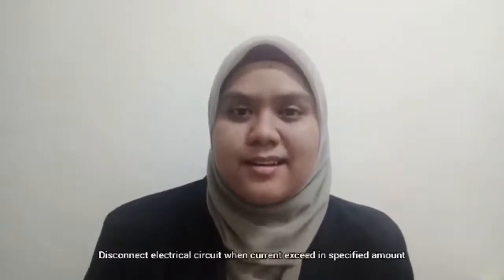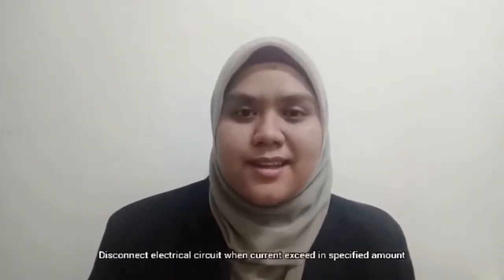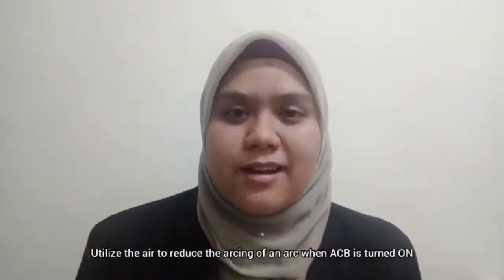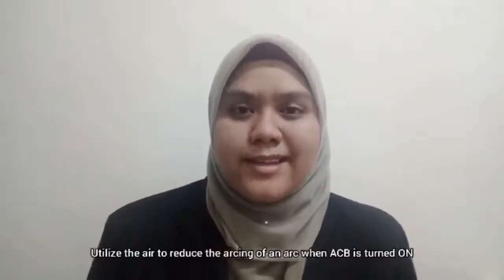A miniature circuit breaker is also an automatic electrical switch that will disconnect the electrical circuit when the current exceeds the specified amount. After the calculation had been done, this building has 125 ampere of MCB rating. Lastly, the air circuit breaker. ACB is a circuit breaker that utilizes air to extinguish the arc when the ACB is turned on. But for this building, we don't use ACB. We only use MCCB and also MCB.